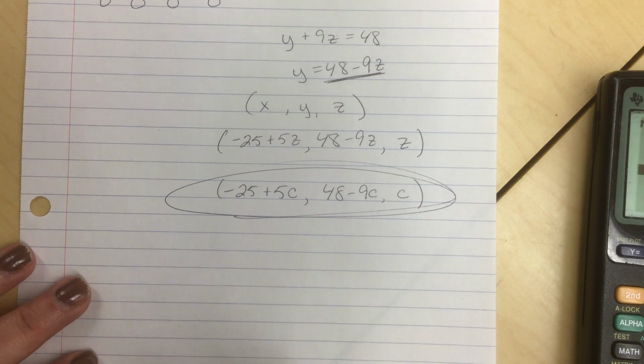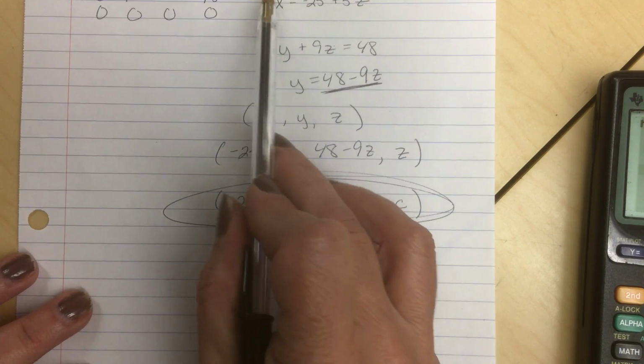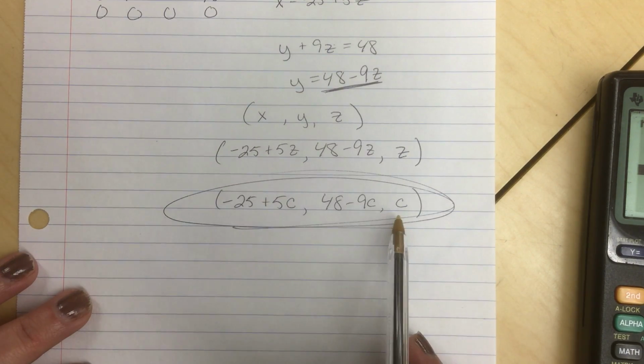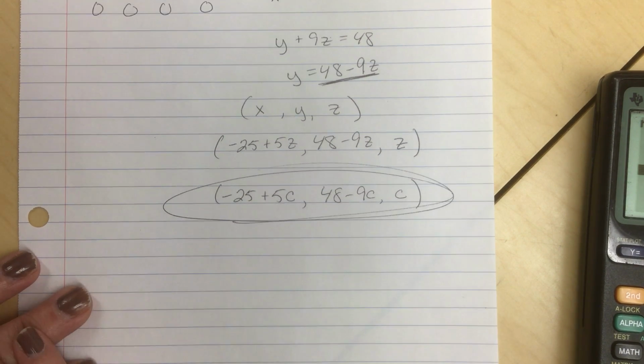So infinite solution is different than all real numbers. It doesn't mean everything works. It's just that there's an infinite number of combinations that do work, and by solving this for x and y and putting it into terms of c, you're giving everybody else a pattern to follow to get all of those.